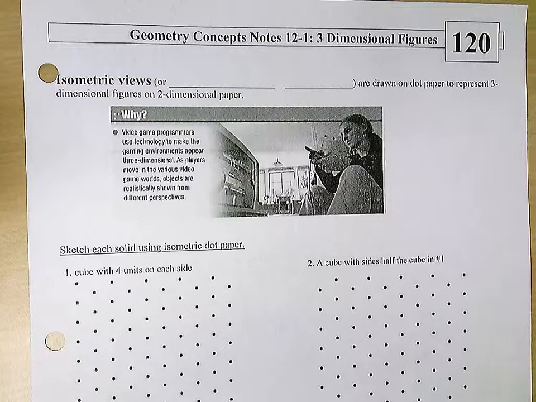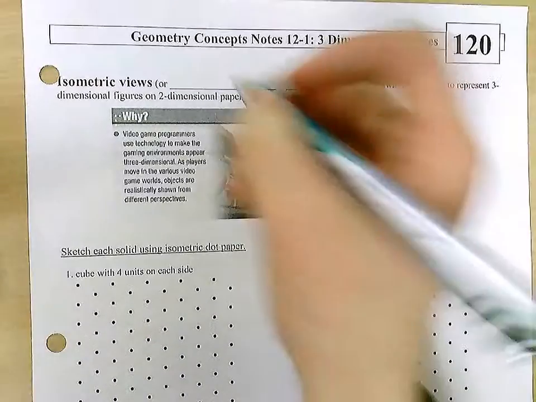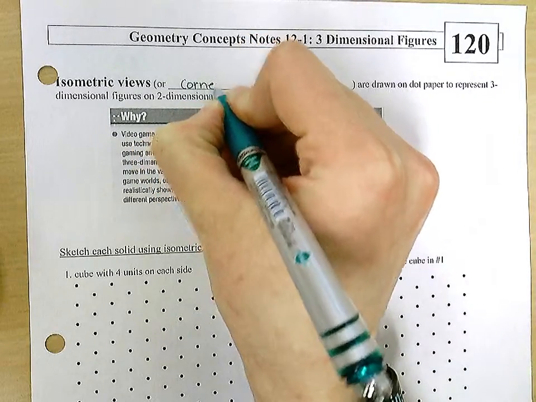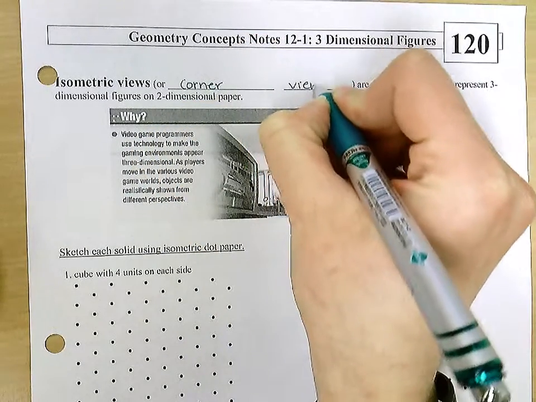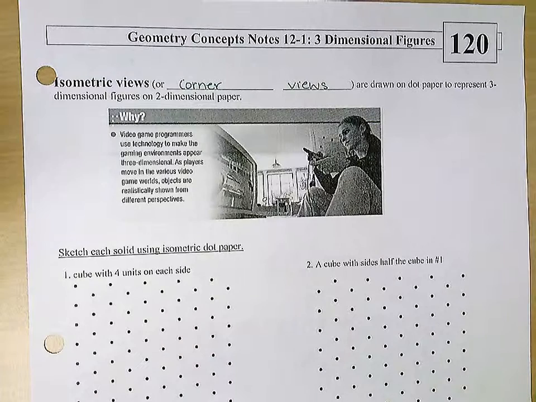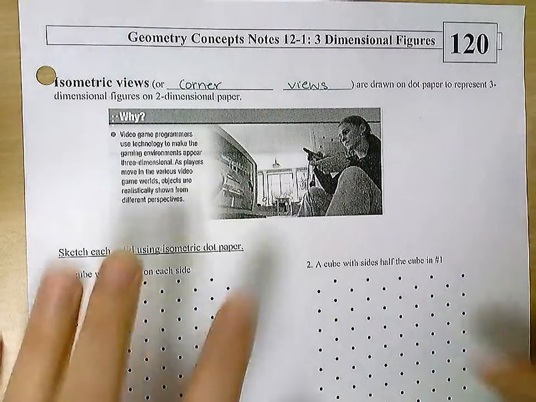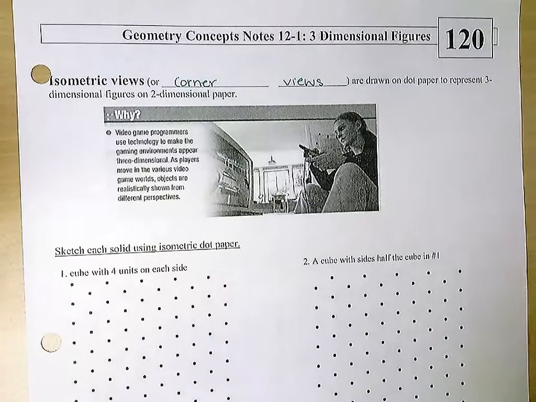So to start out, we have isometric views or corner views. Okay, these are drawn on dot paper to represent three-dimensional figures on two-dimensional paper. So an example of this: video game programmers use technology to make the gaming environments appear three-dimensional.